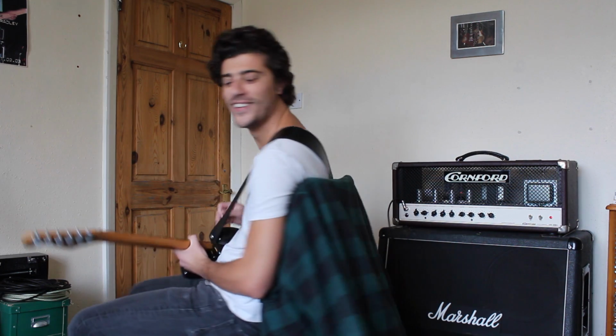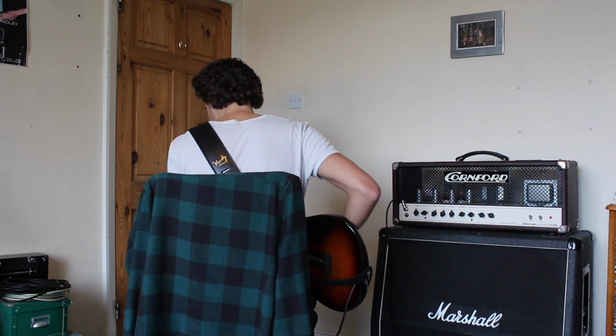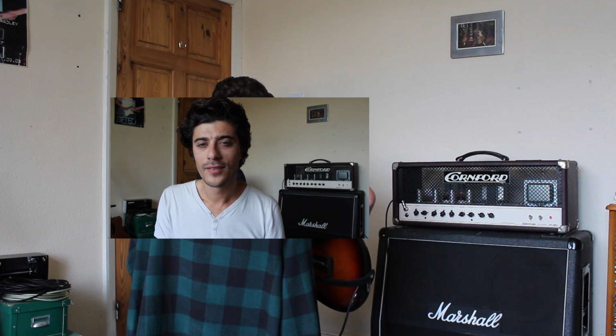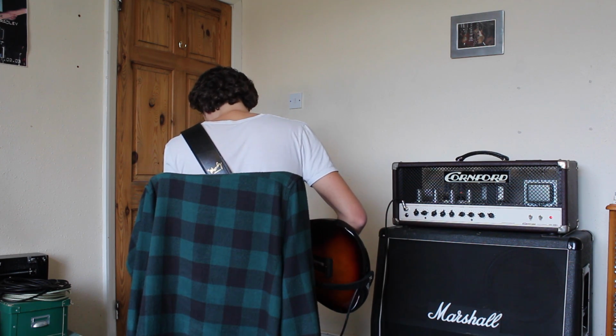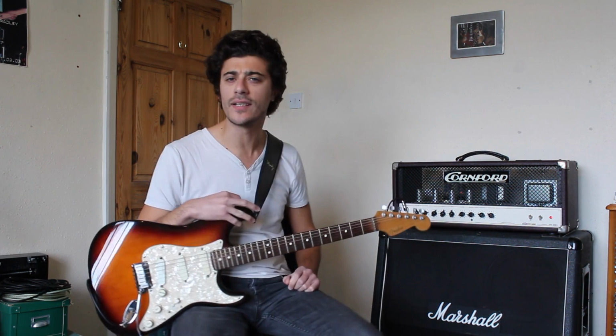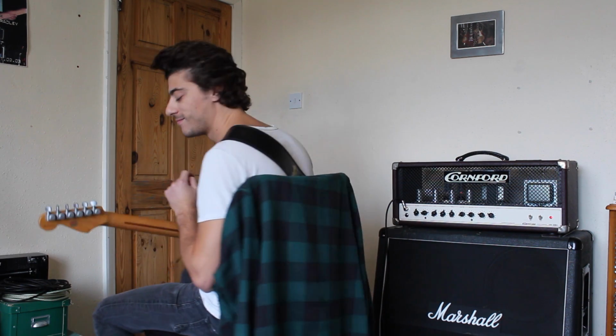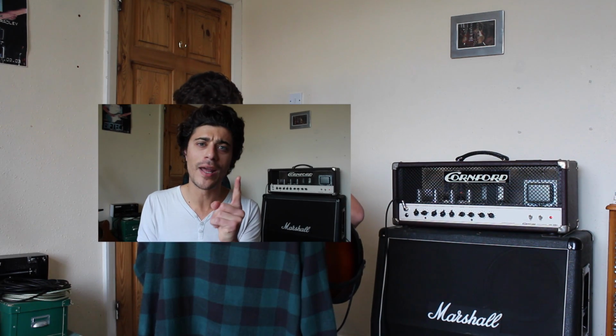Chord 5. What's this make you think of? Have you ever played it in a song before? Make you think of that. Chord 6. This is a tricky one. Slightly tricky one now.